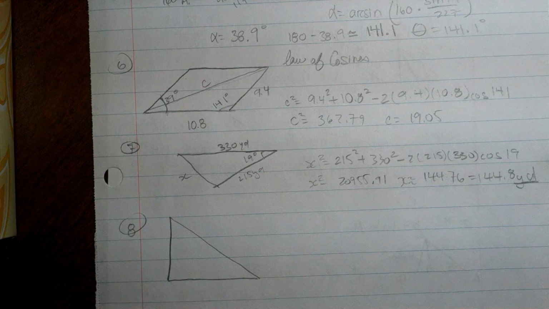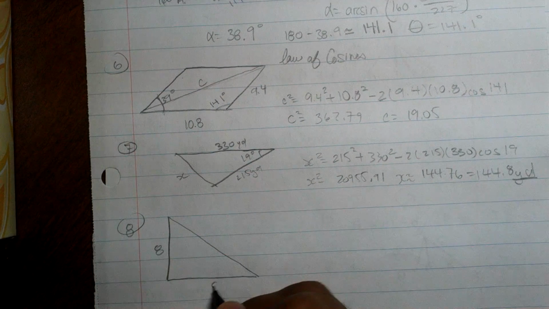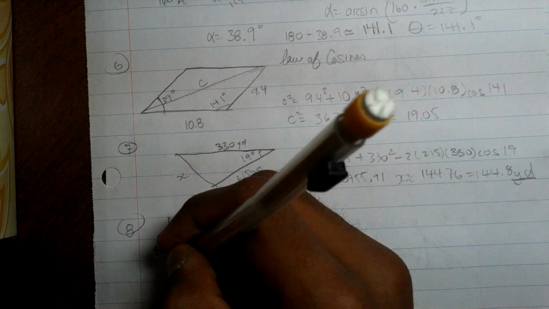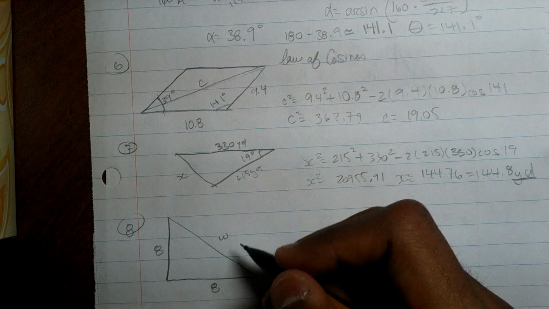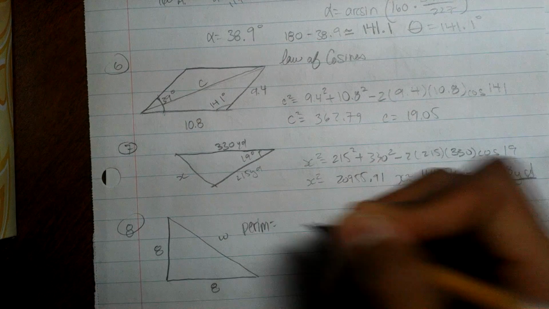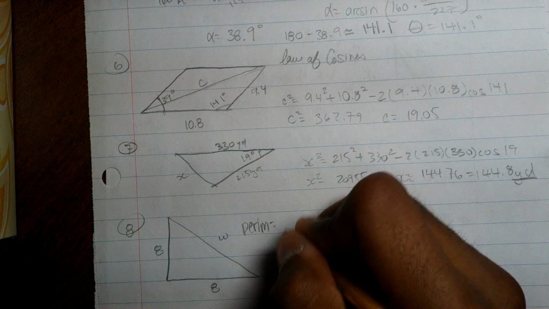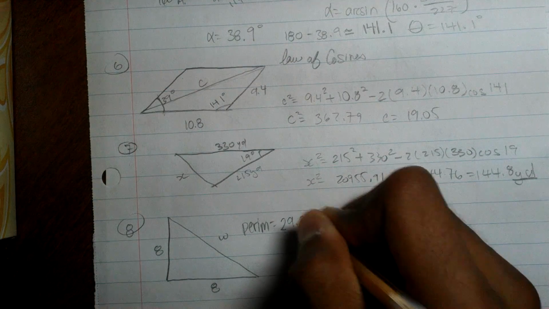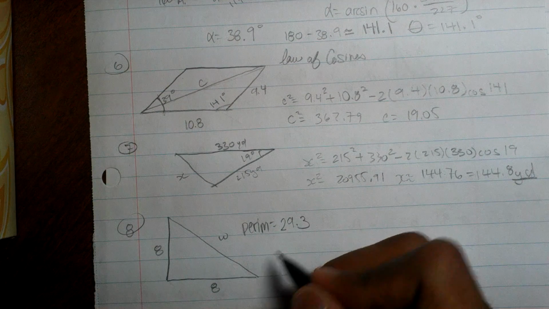That's not a right angle. So, if you're given these two sides, a third side, and they tell you the perimeter is equal to 29.3. So perimeter is 29.3, and they want to use Heron's area.